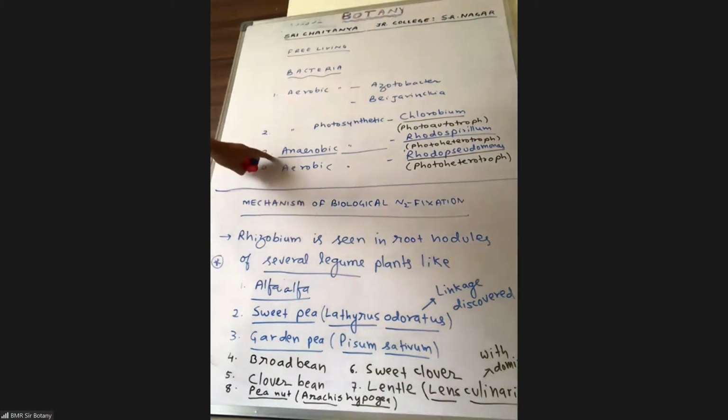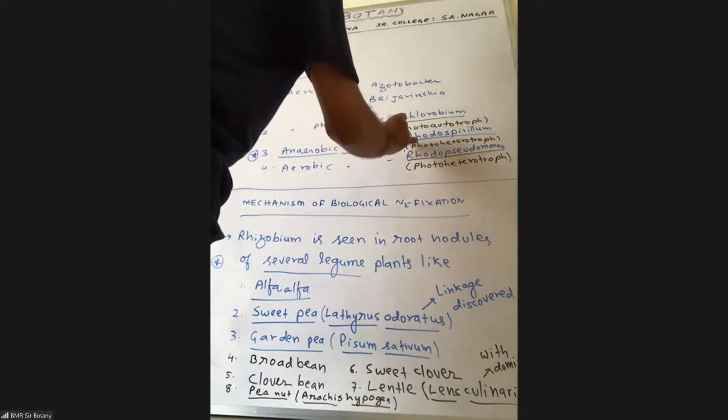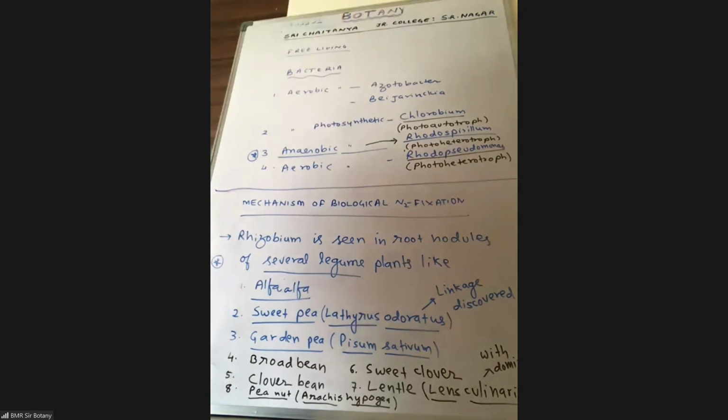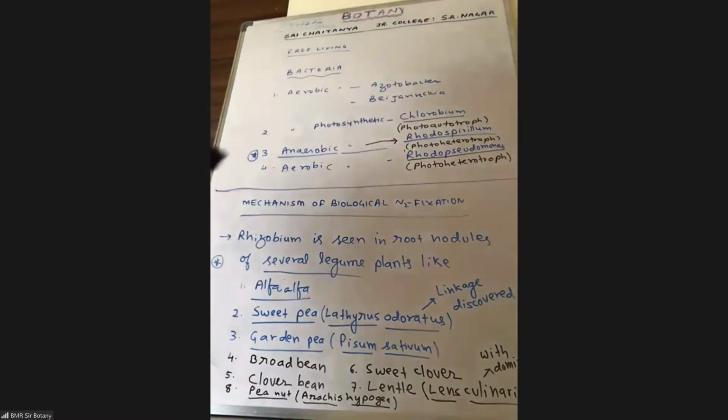Noted this, all of you know? Rhodospirillum should be taken as anaerobic. So I think I can rub off this.